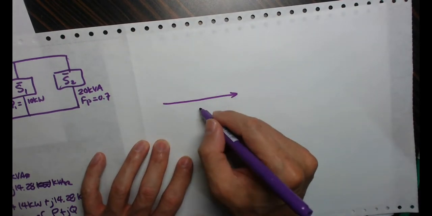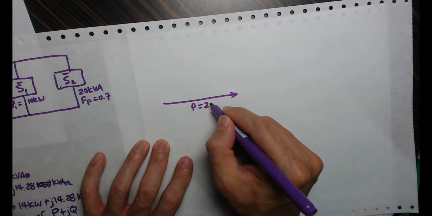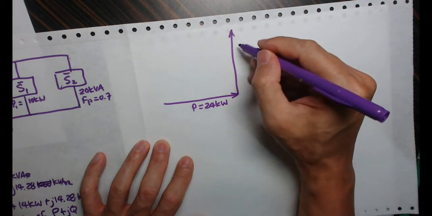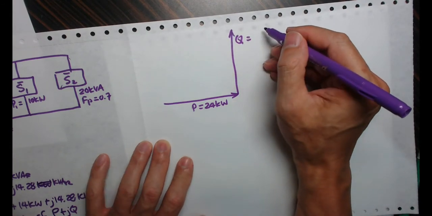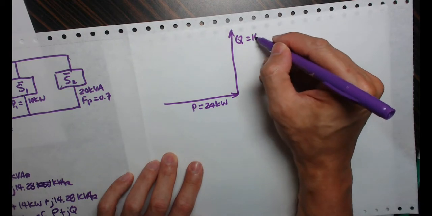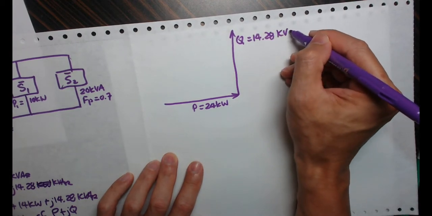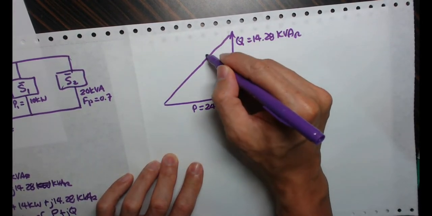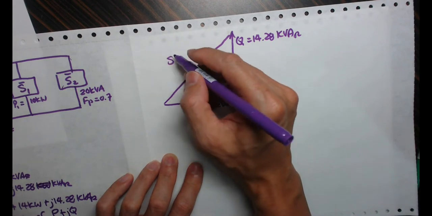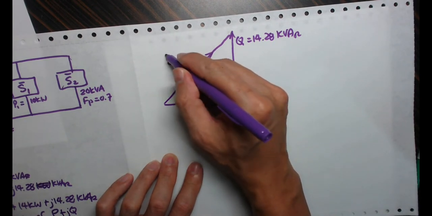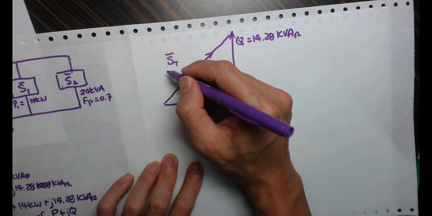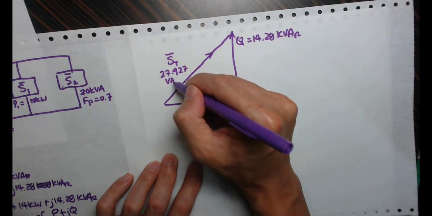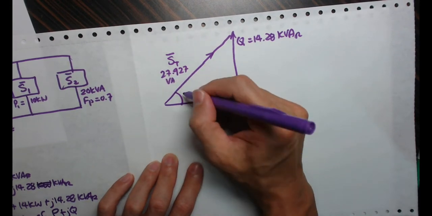P is 24 kilowatt and the Q at the moment is 14.28 kVAR. That gives me an overall power ST of 27.927 VA with an angle of 30.75 degrees.